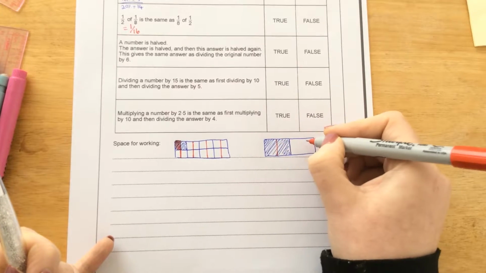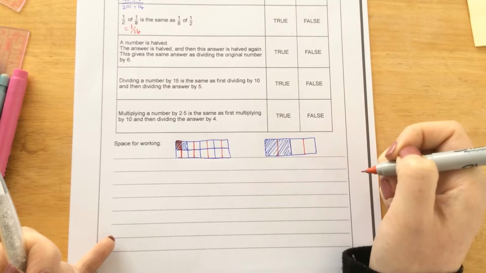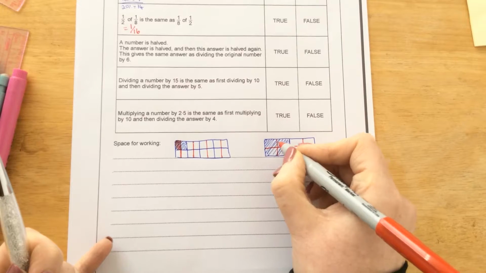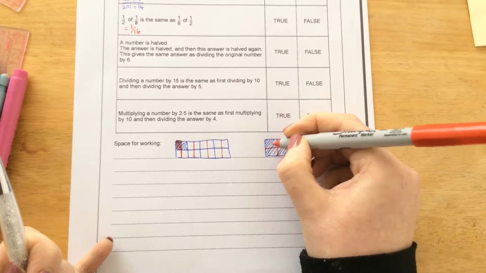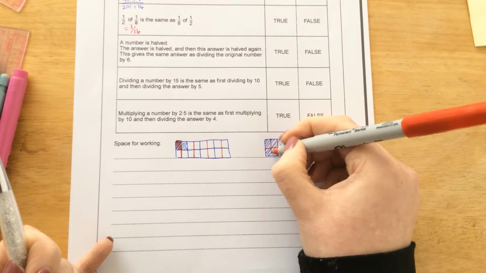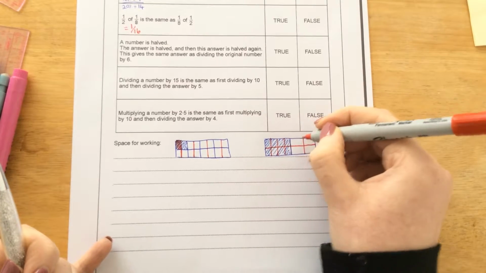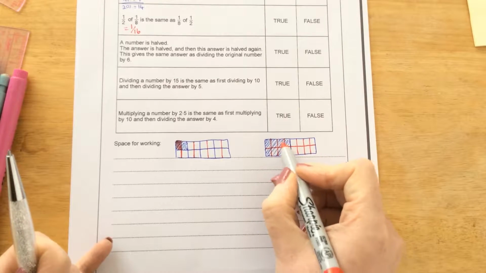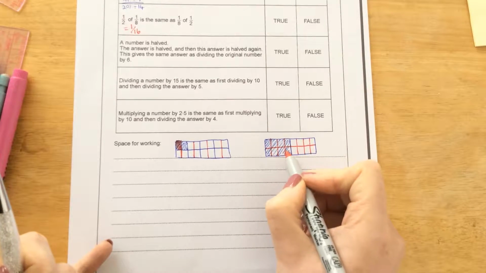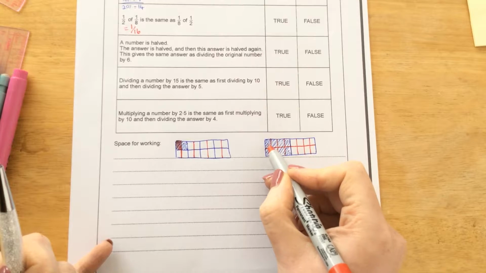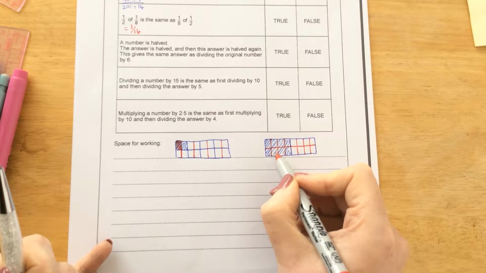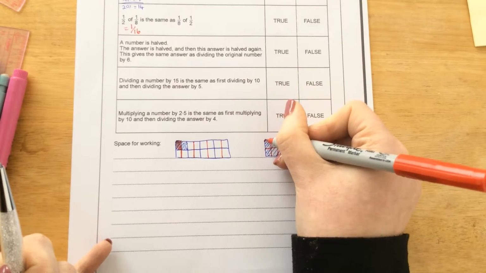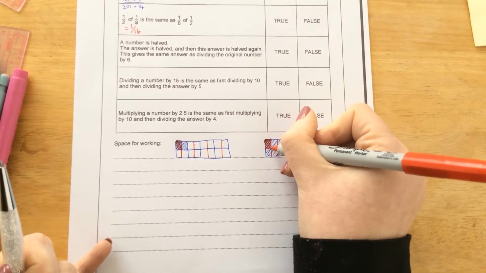So if I split it into 2, this would be split into 4. So I've done the same on this side as I would here. This shape has now been split into 1, 2, 3, 4, 5, 6, 7, 8.